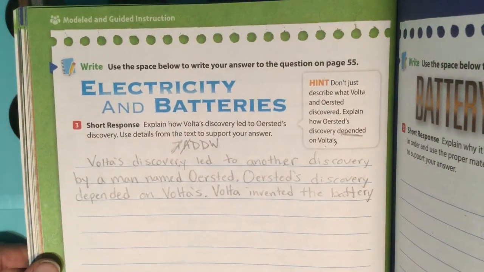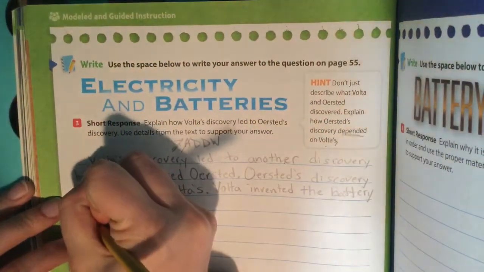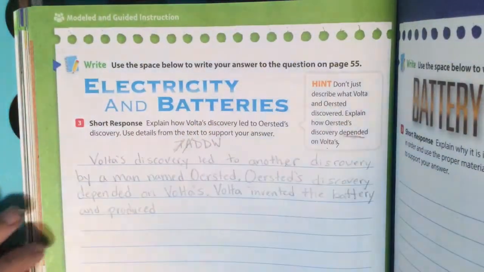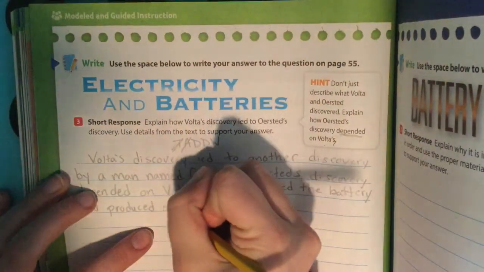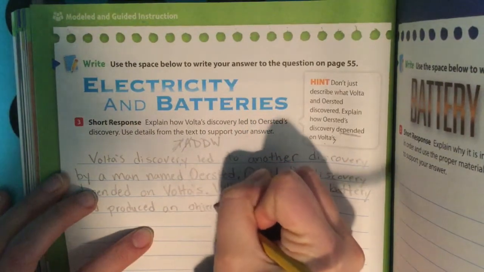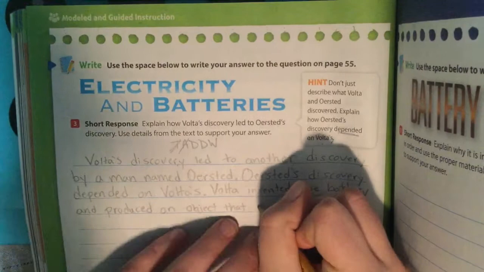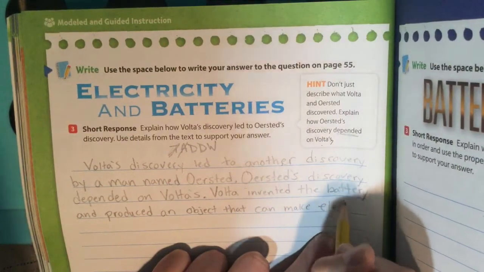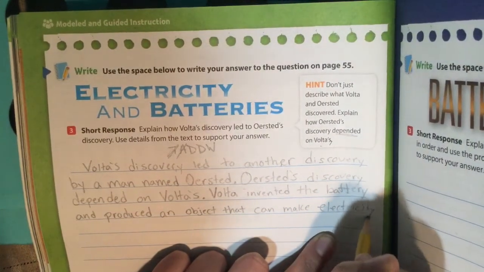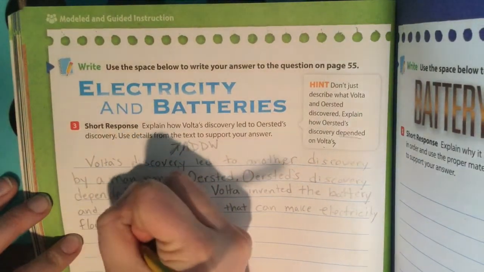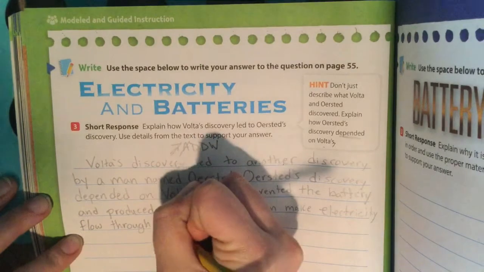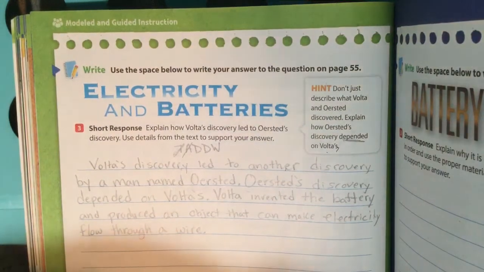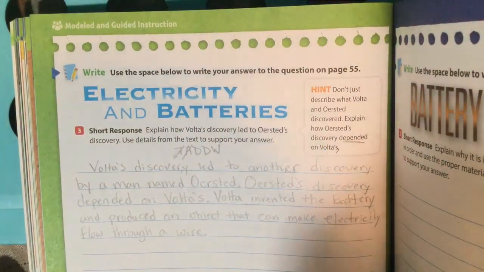Okay, Volta invented the battery and produced an object that can make electricity flow through a wire. Okay, so that's our first kind of detail.